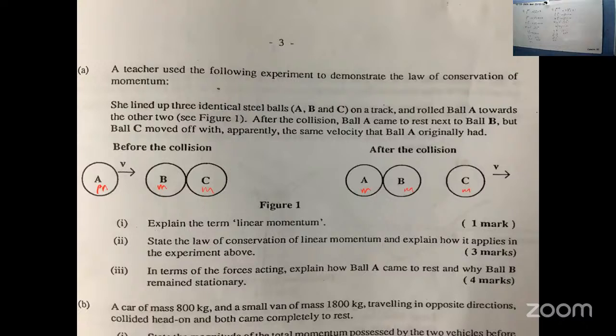That's the total momentum before. I'm not saying you're wrong, but why is it just mv alone? There are 2 other objects here, B and C. Right, it is before, but why just mv? Because only one is moving. The next 2, their momentum is 0.